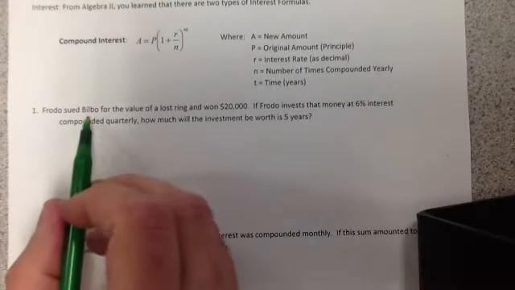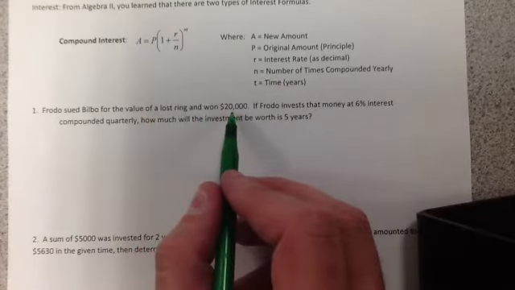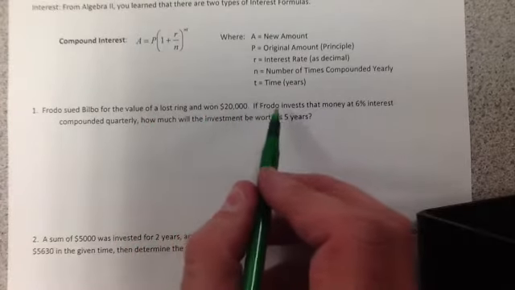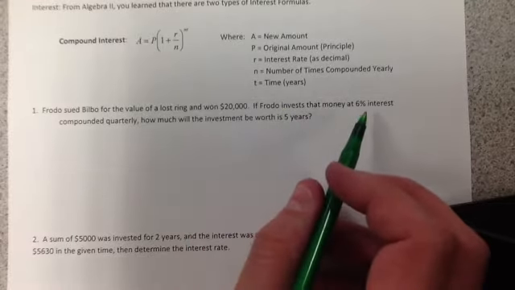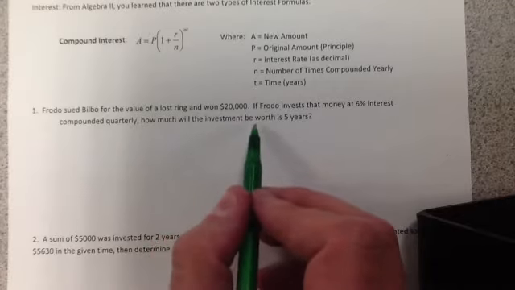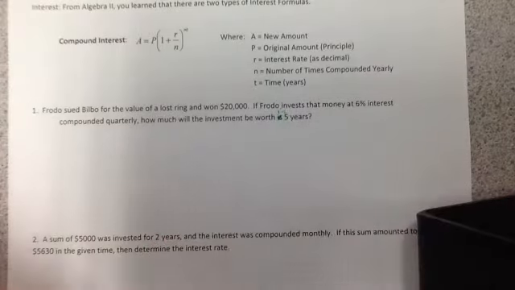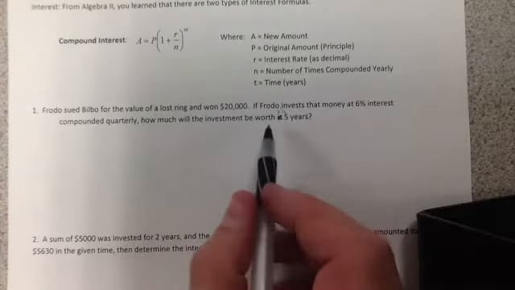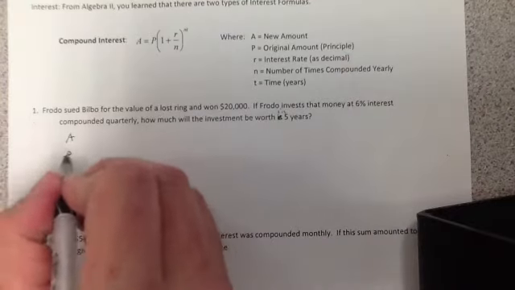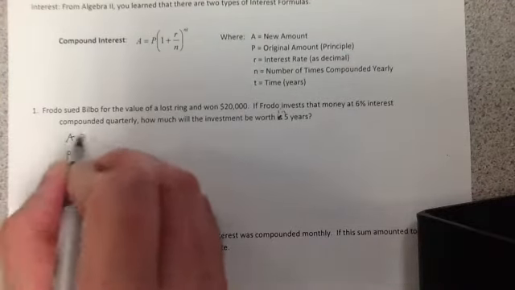Frodo is suing Bilbo for the value of a lost ring and won $20,000. Frodo decides to invest that money at 6% interest, compounded quarterly. The question is, how much will the investment be worth in 5 years? So to answer this question, we're just going to list out our parts. We have A, P, R, N, T. And as we go through this, we're going to talk about each part.